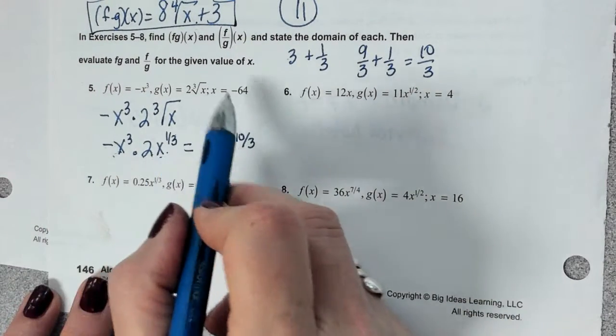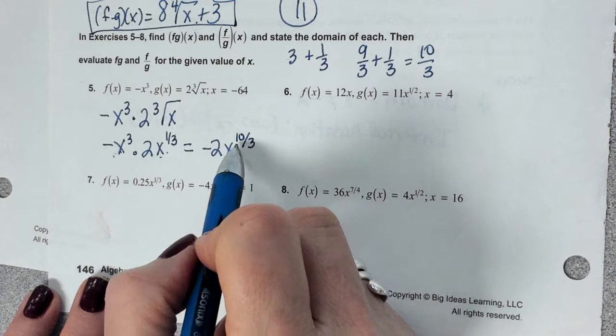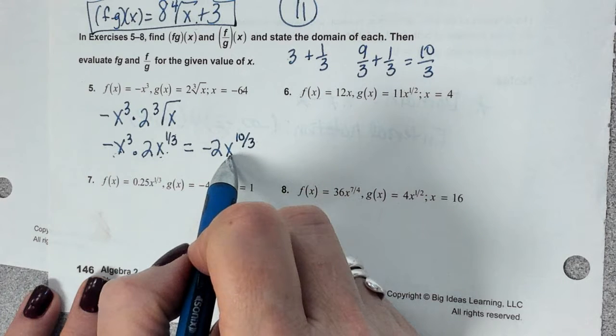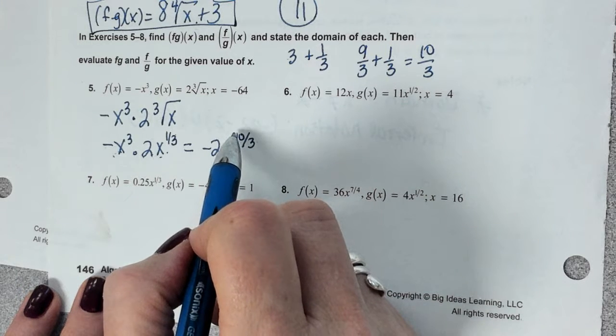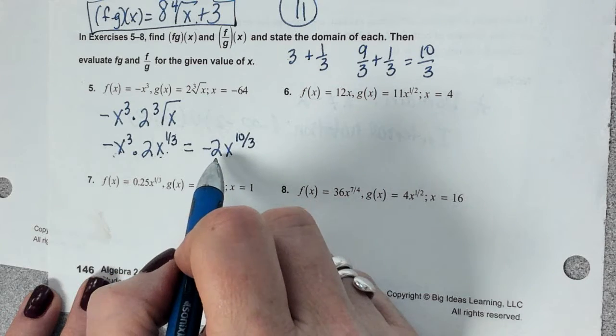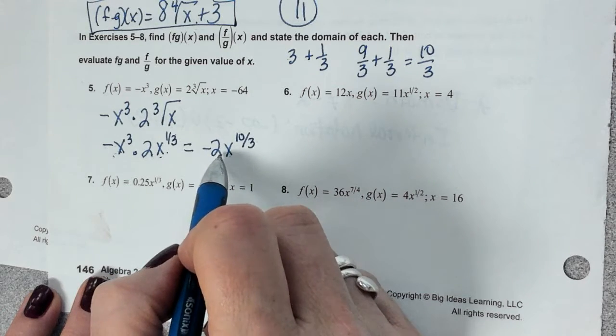And let's just do the domain. They want us to plug in negative 64. Cube root of negative 64 is not bad. It's going to be negative 4. But then we have to do that to the 10th power. I don't know what negative 4 to the 10th is. I'm sure most of you don't either. But no one probably does.